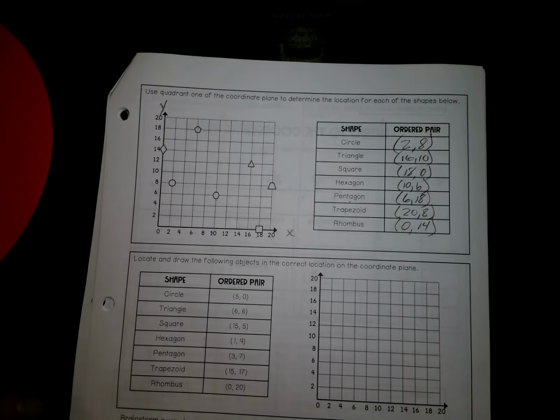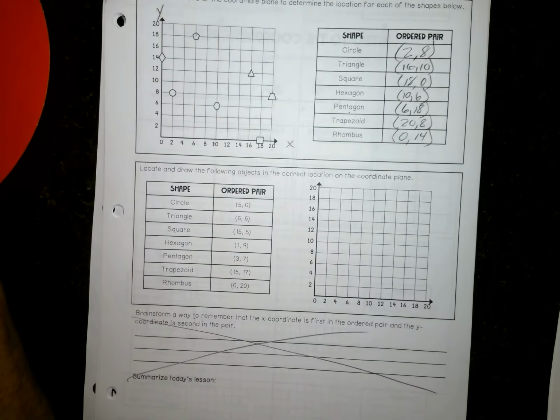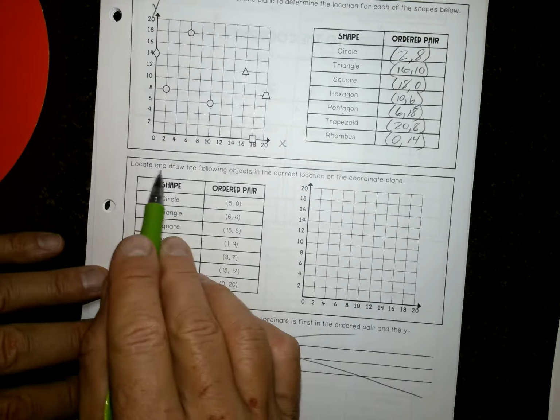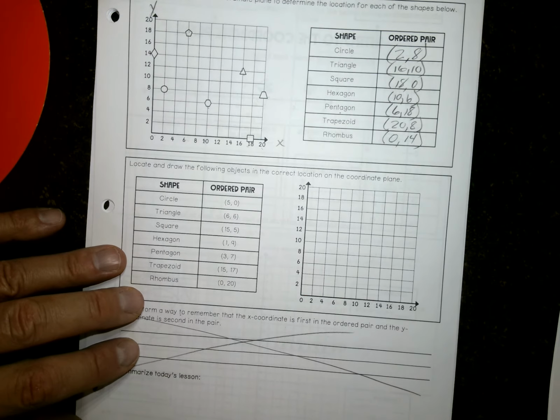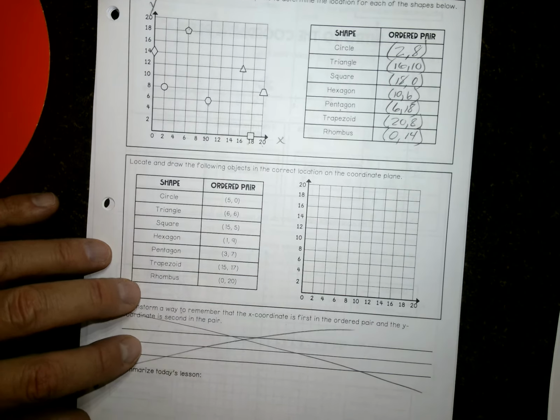I'm not really going to do this last part, so we can kind of X that off. I'll bring that up, make sure that you can see, and you can, and you're in good shape here. All right. Locate and draw the following objects in the correct location of the coordinate plane. All right, so here we go.